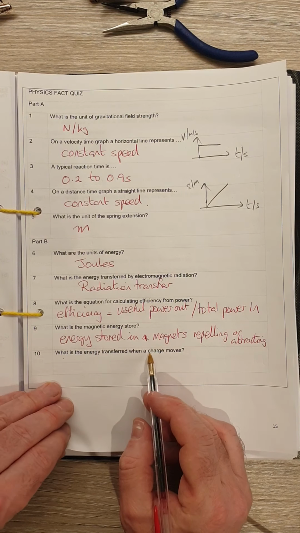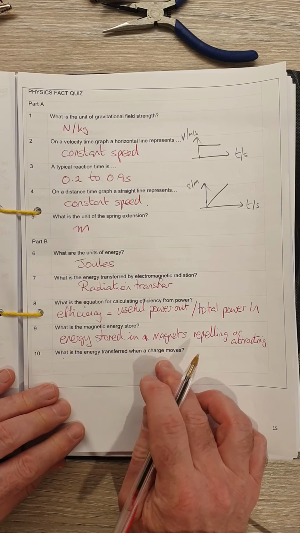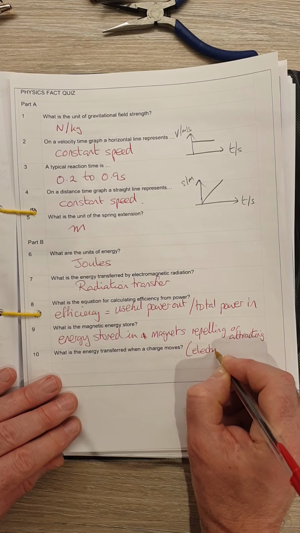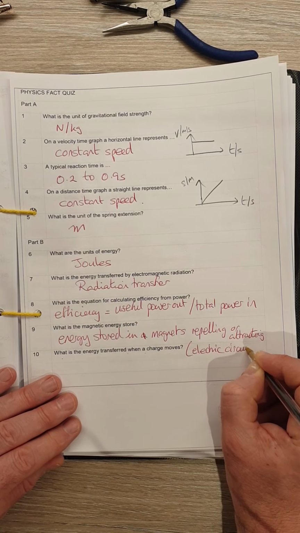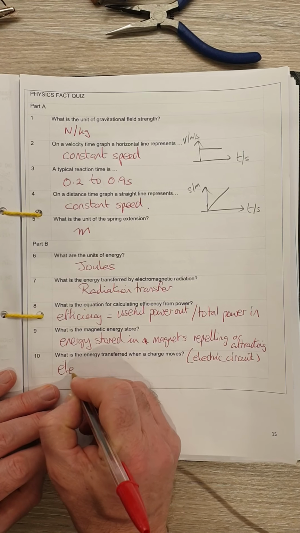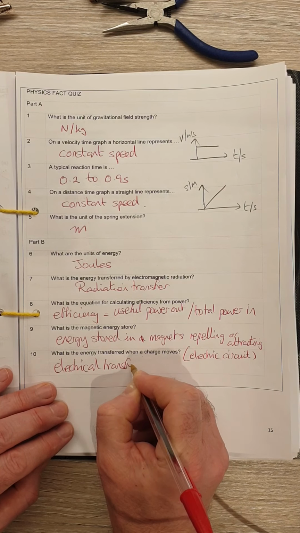And what is the energy transferred when a charge moves? So when a charge moves, that's in an electrical circuit. So in this here, they're talking about an electrical circuit. So how has the energy been transferred? It's been transferred through electrical transfer.